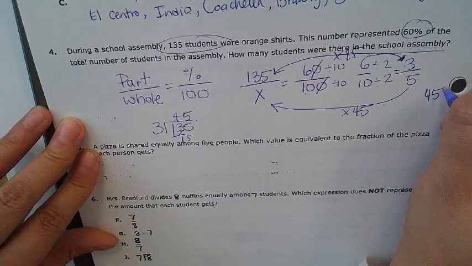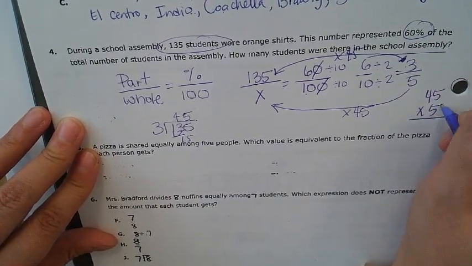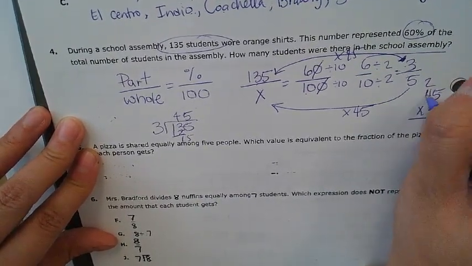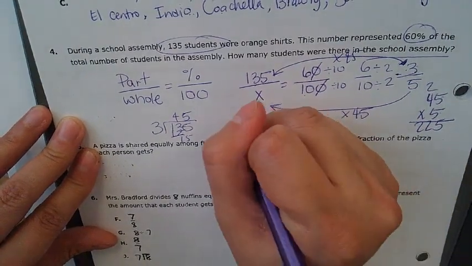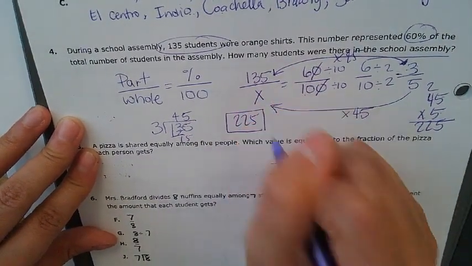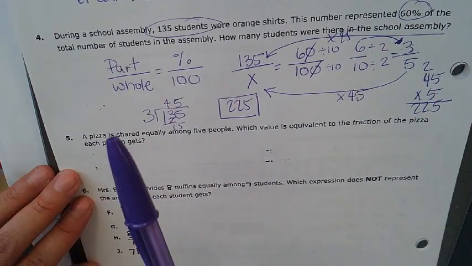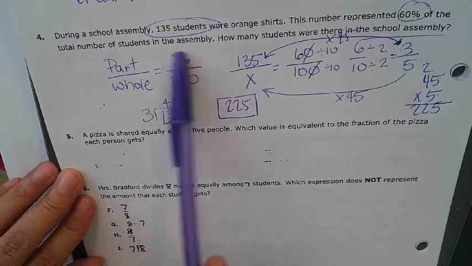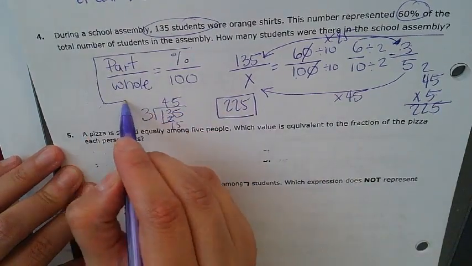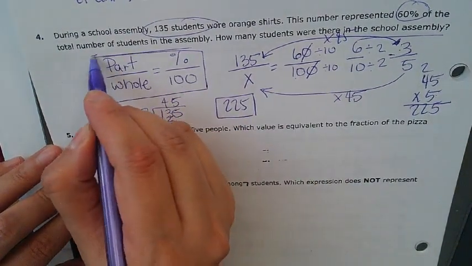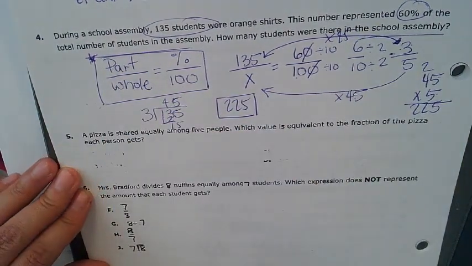Very good. Who said that? Good job. 5 times 5, 25. 5 times 4, 20. And 225 students in all. Okay, this is called proportion. And don't forget to use this to guide you if you forget how to set it up.